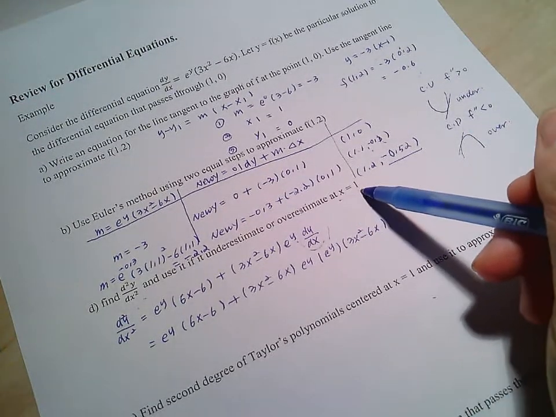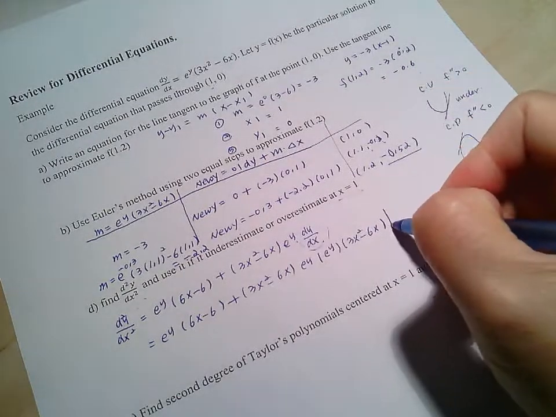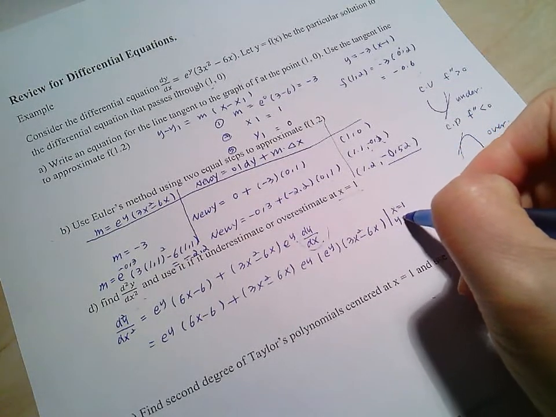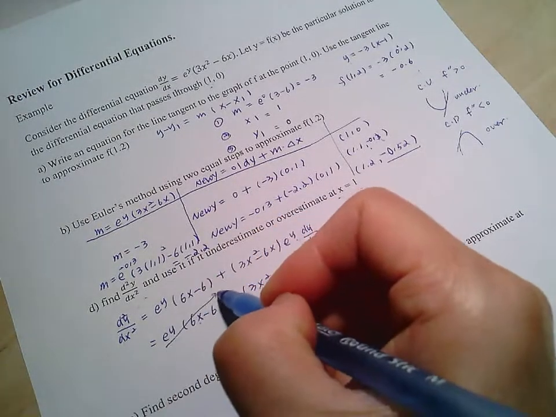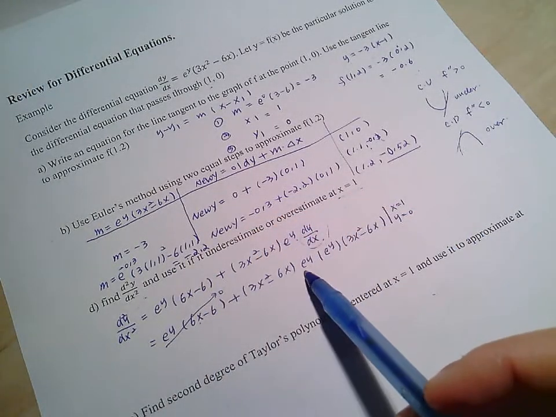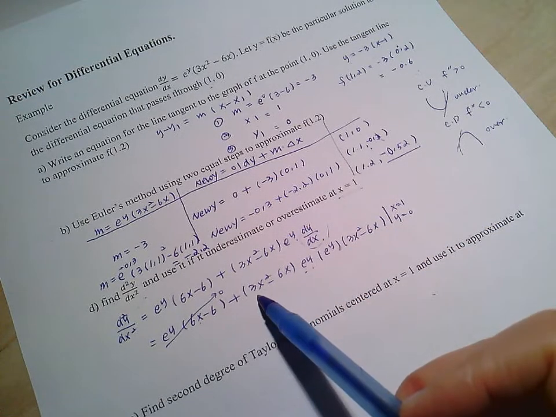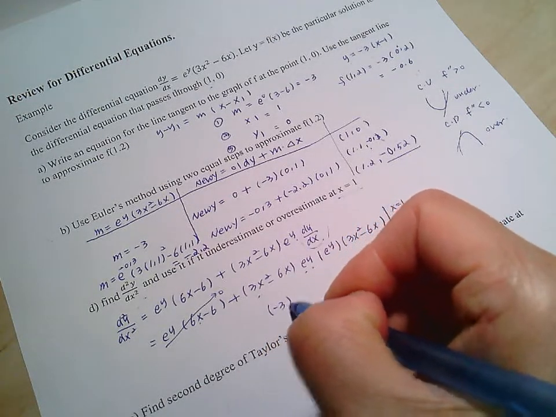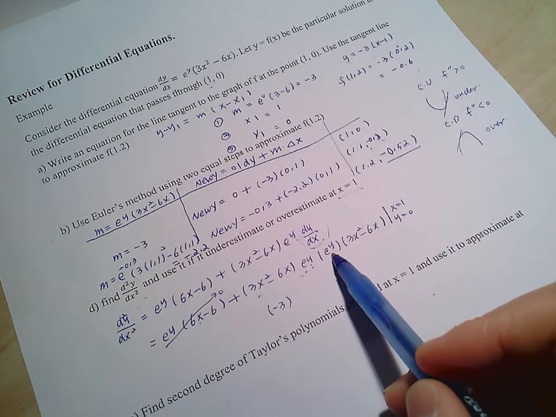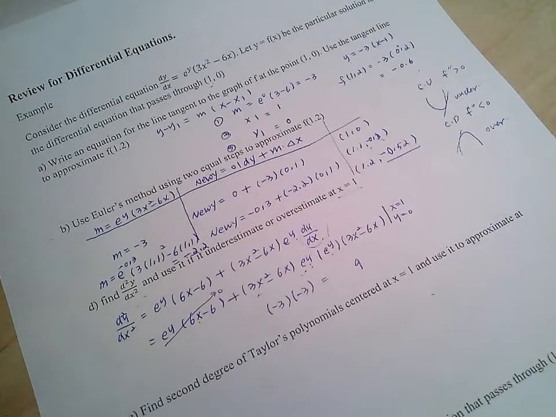At x equals 1, which means we're going to plug in 1 and 0 for x and y. So let me plug in x equals 1 and y equals 0. If you plug in a 1 for x, this is gone, so this is a 0. And if you plug in a 0 for y, 1 and 1, which is 1. Plug in a 1, so 3 minus 6, which is negative 3, times e to the 0, 1, times 1 times negative 3, which gives you 9.